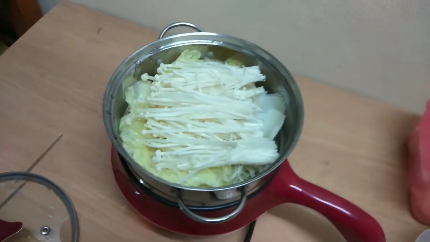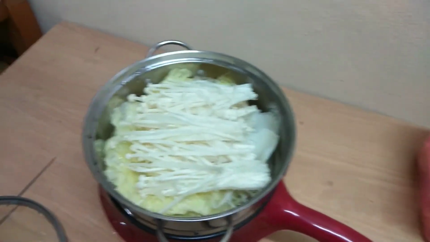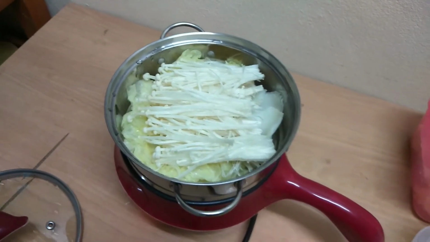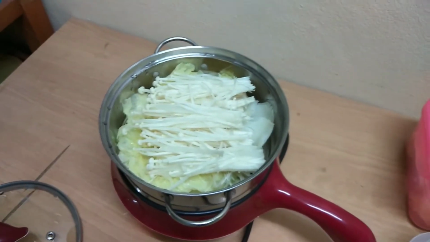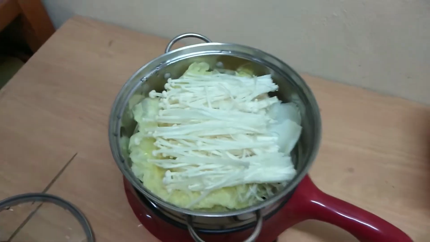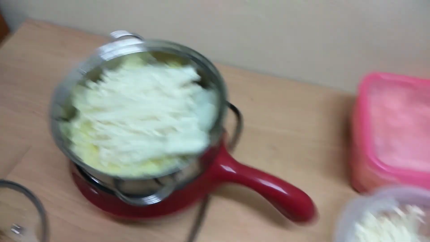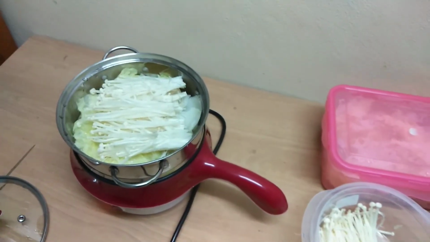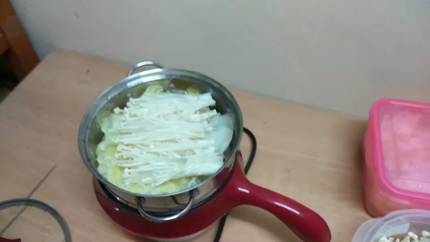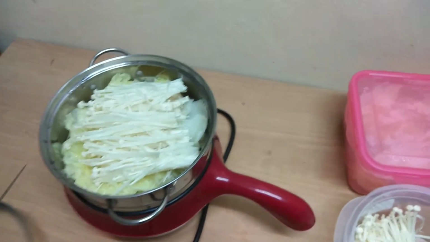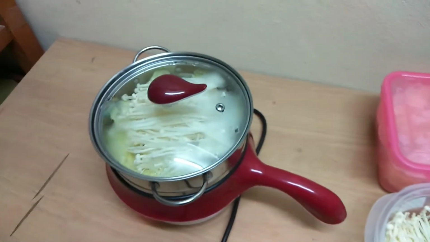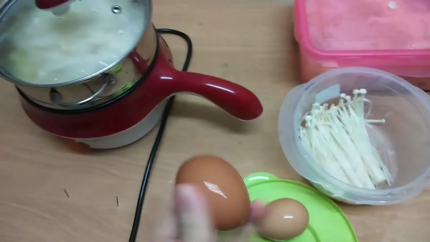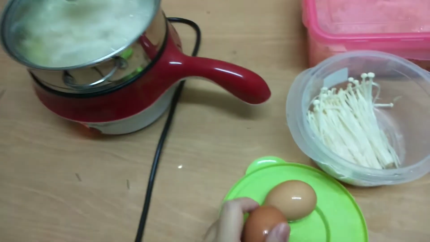So then we put enoki mushroom on top of the cabbage. Seems like I can just put anything in here. Okay, so next we're gonna peel the eggs while waiting for this one to be done. We're just gonna close the lid again and wait a bit more until it's cooked. It's too hot. So yeah, just peel this one.